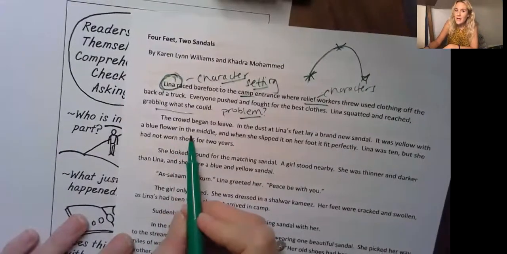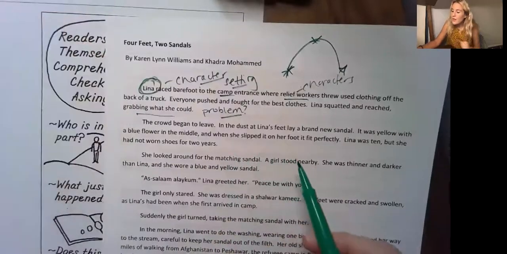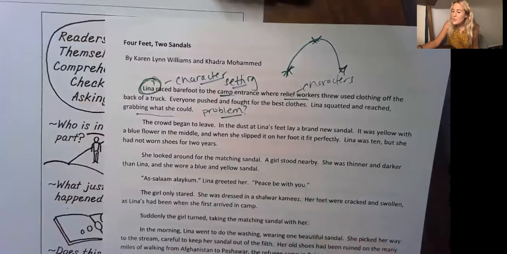The crowd began to leave. In the dust at Lena's feet lay a brand new sandal. It was yellow with a blue flower in the middle, and when she slipped it on her foot, it fit perfectly. Lena was 10, but she had not worn shoes for 2 years.